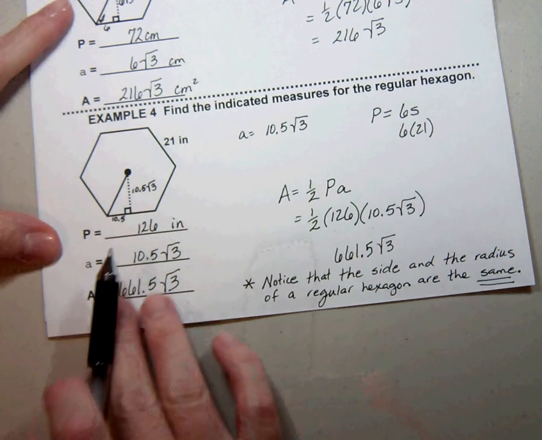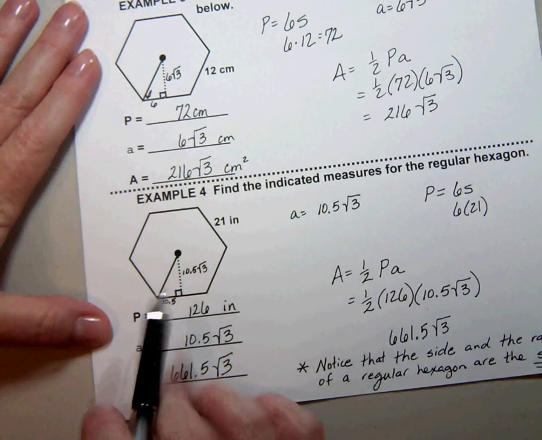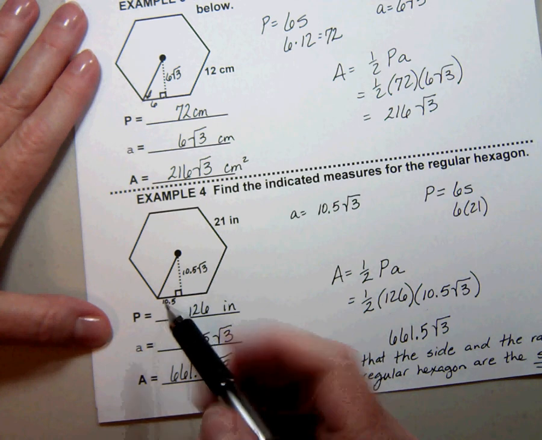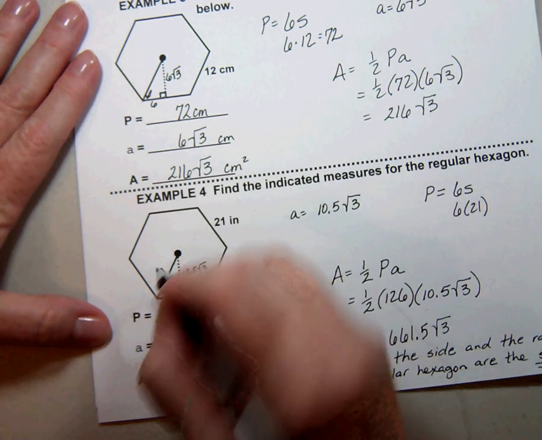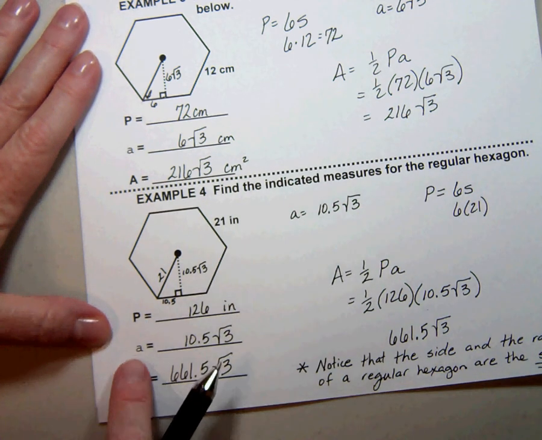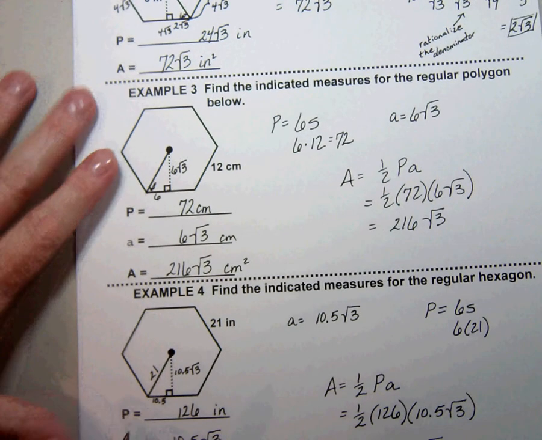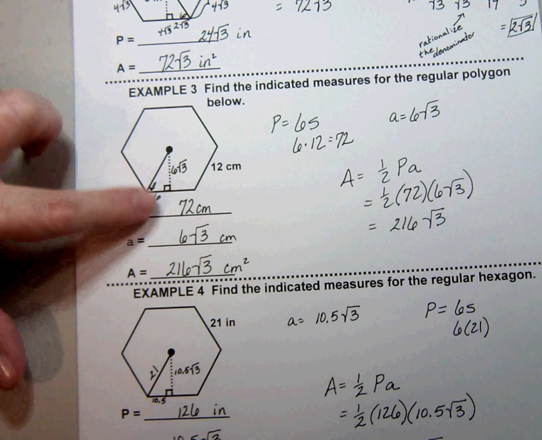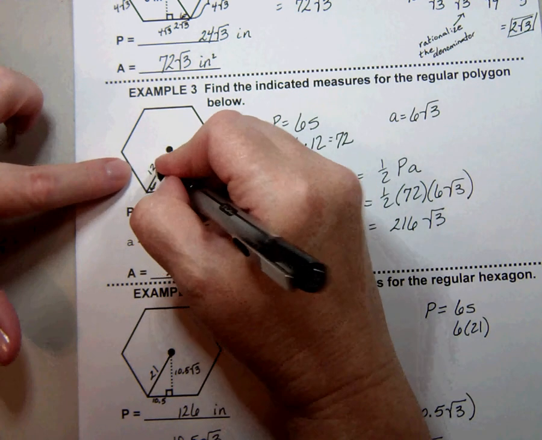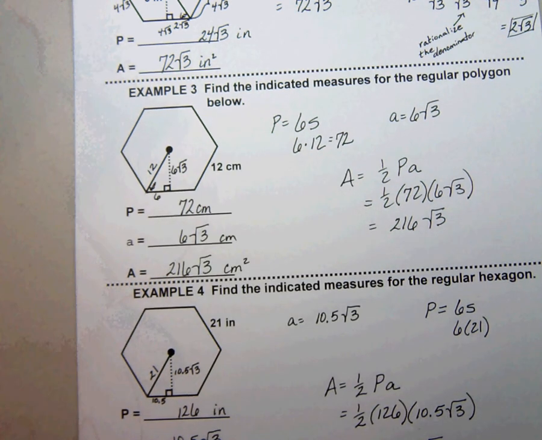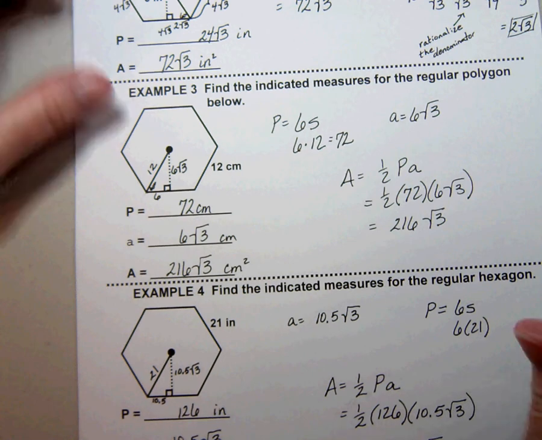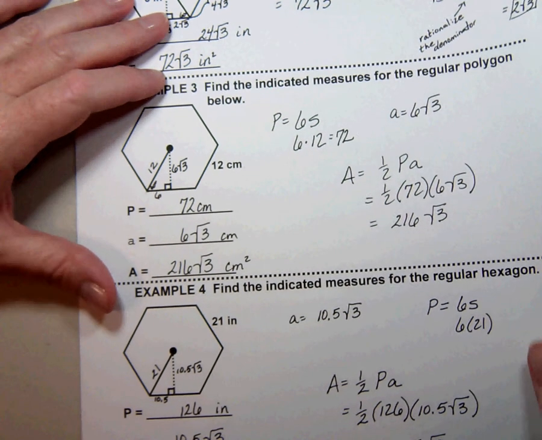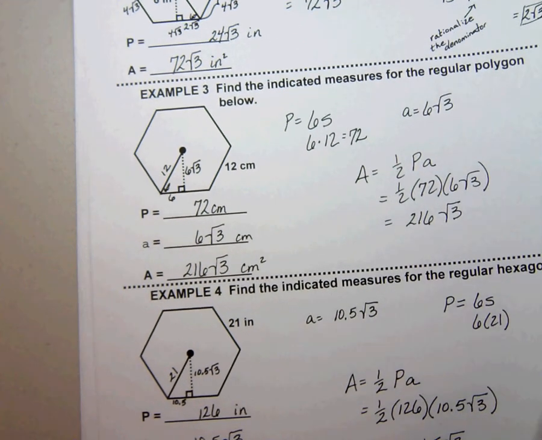If you look at, I know we didn't label the radius on these, but if we did, if we took 10.5 and doubled it, we'd get 21. Wasn't that the side length? And then go back up here. If we took the side 6 and doubled it, we get 12. That's the radius. Well, that's also the side length. So it's an interesting fact. In fact, let's use that for the next two. Let's go to number 5.